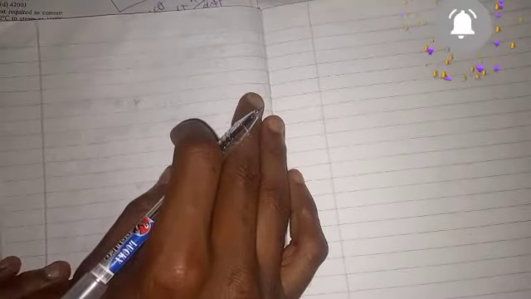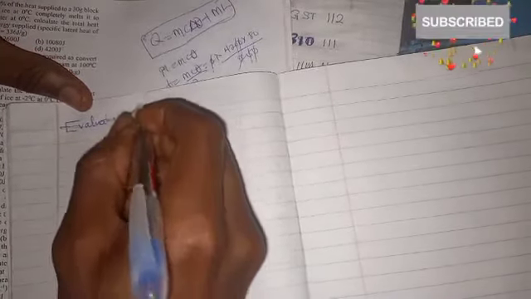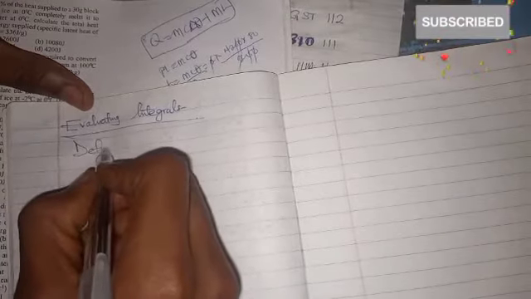So today we're looking at integration. And under integration we'll be looking into evaluating integrals. So this evaluating integrals is talking about definite integrals. We have two kinds of integrals: we have indefinite and we have definite.